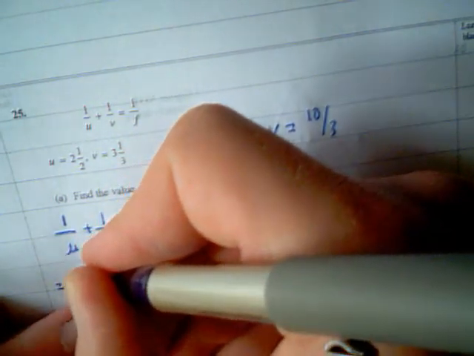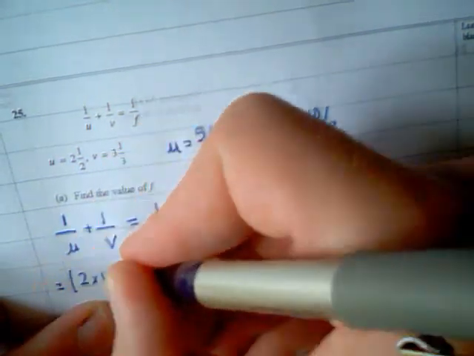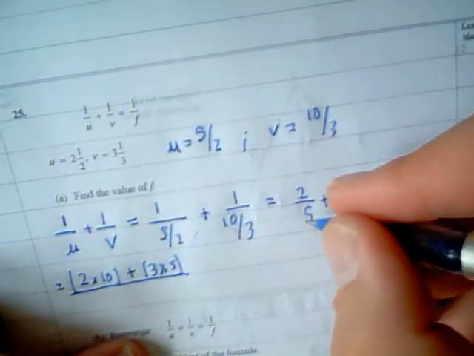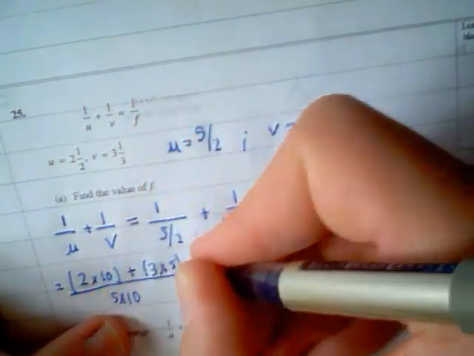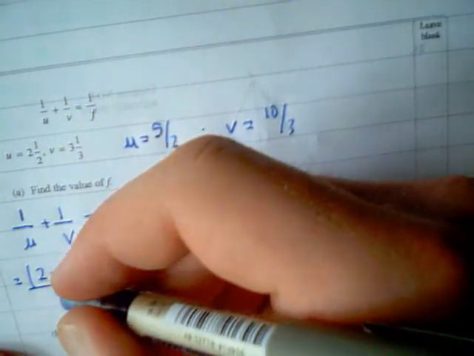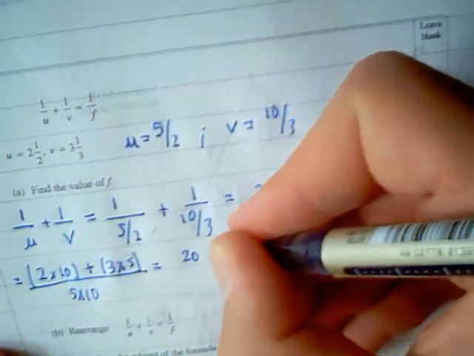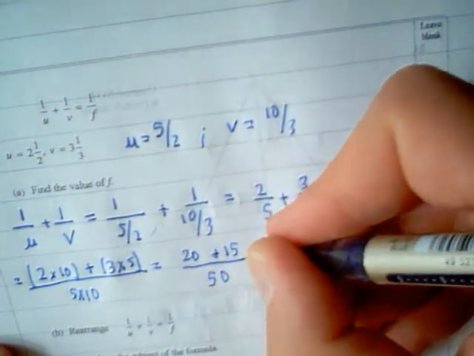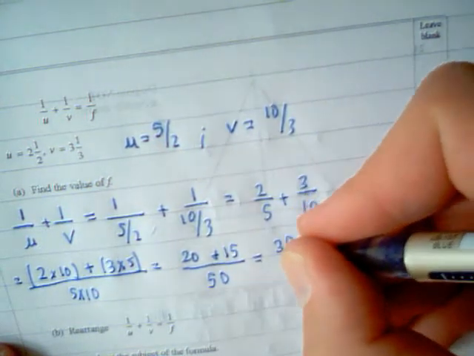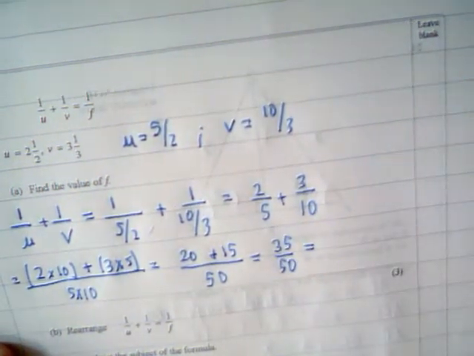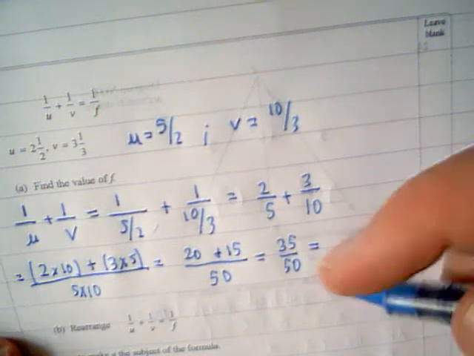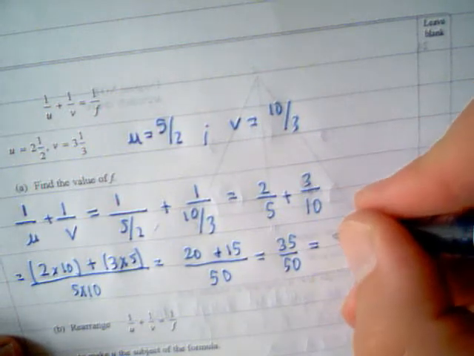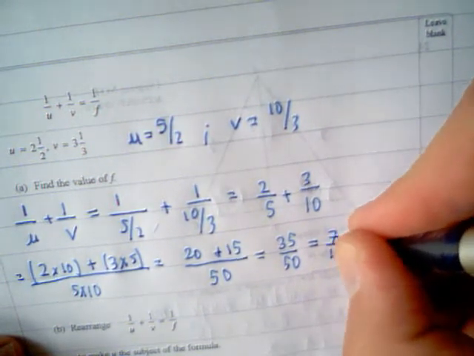So this is the same as 2 times 10 plus 3 times 5, divided by 5 times 10, which is then the same as, what's 2 times 10, that's 20, what's 3 times 5, that's 15, what's 5 times 10, that is then 50. So this is the same as 35 over 50, which we can simplify to 7 over 10.